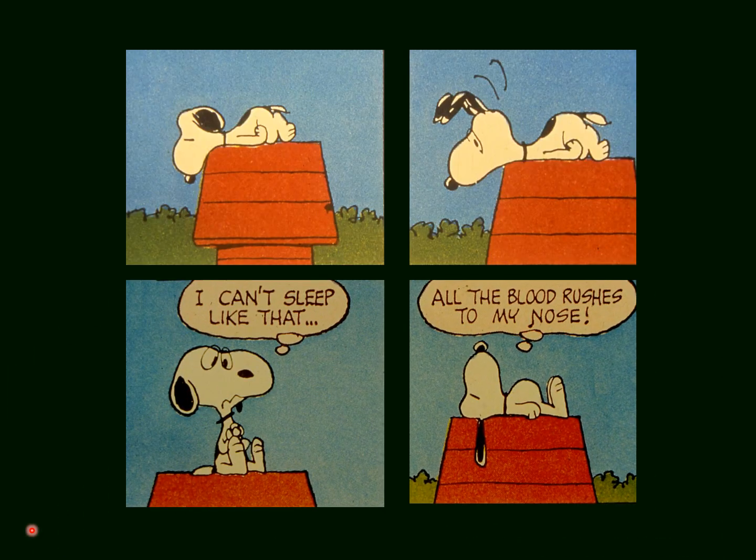And here is the answer to the question about Snoopy. "I can't sleep like that. All the blood rushes to my nose. I must therefore lie on my back."